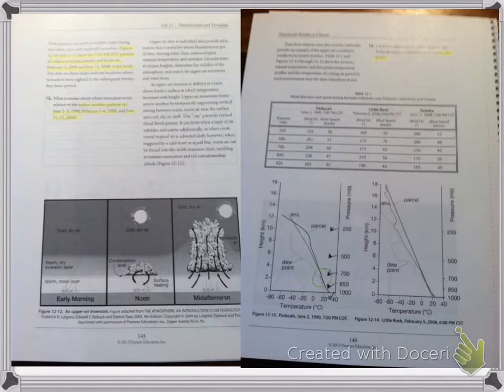So that brings us to 17. How would you characterize the temperature and moisture of air between the surface and the 700 millibars at the location of this little town? So we're going to look at the 750 millibar line. That's about here, right? If I'm looking, 750 millibars of pressure. And that's going to be somewhere about there, right? I'm going to draw a little line.